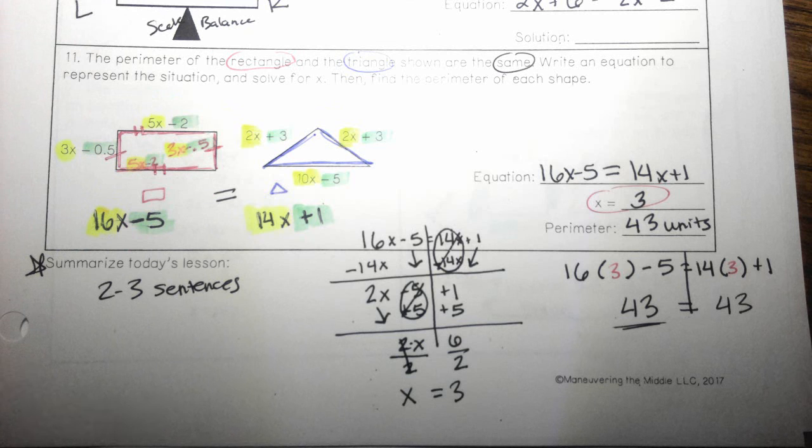The homework is the next page. If you're in Ms. Blatcher's class, it's the next page on page 16. There's a problem very, very similar to this on your homework, so I would definitely refer to this example that we just did together.